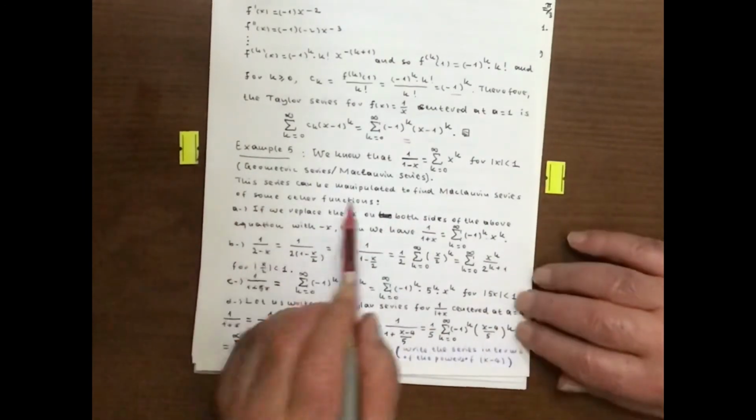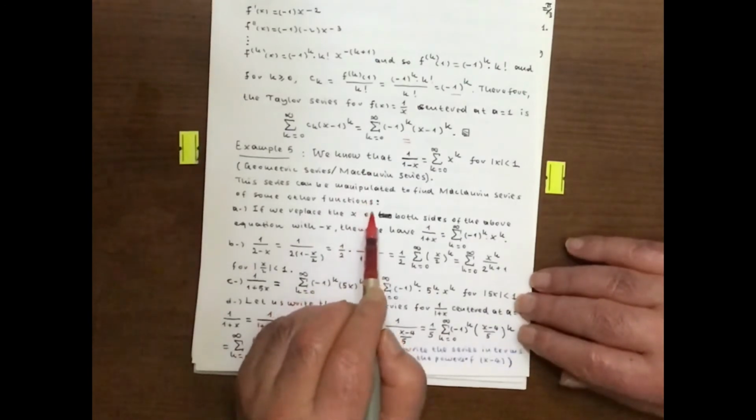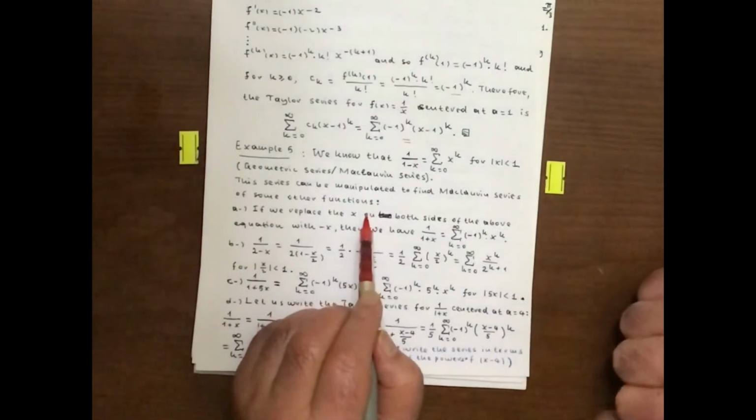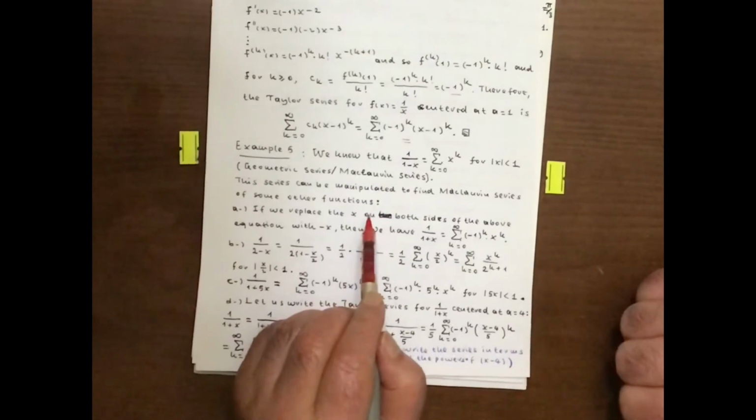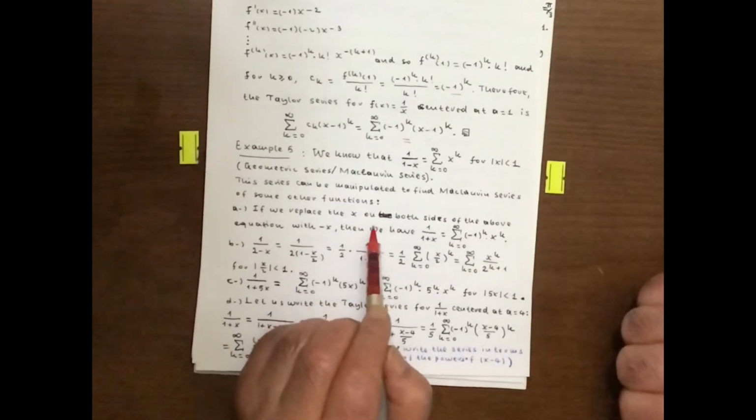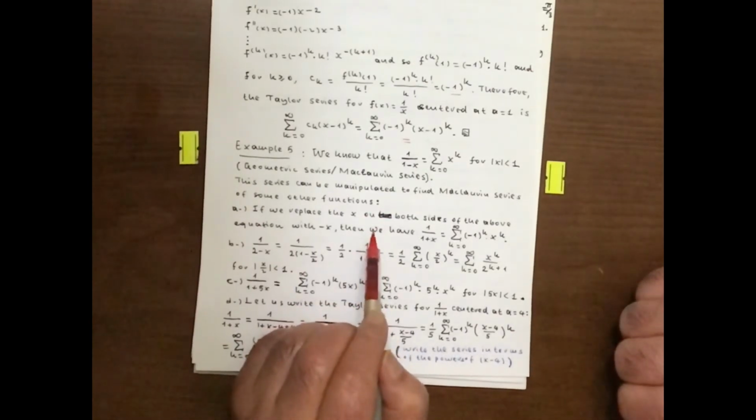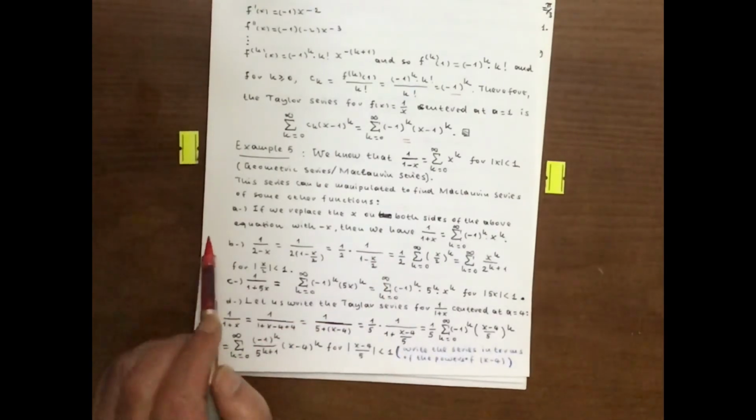By using this geometric series, I think we can find the Maclaurin series for some other functions.